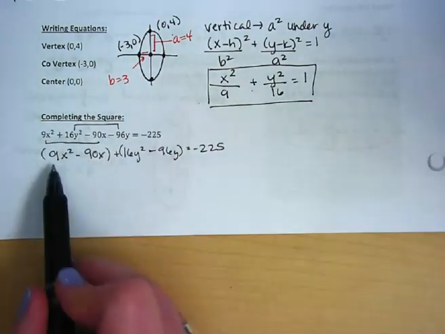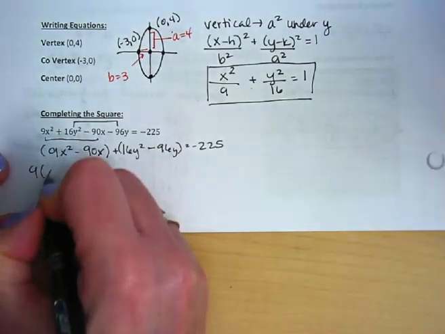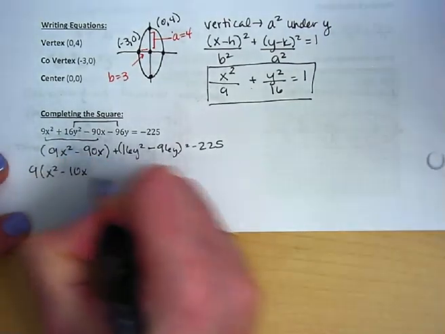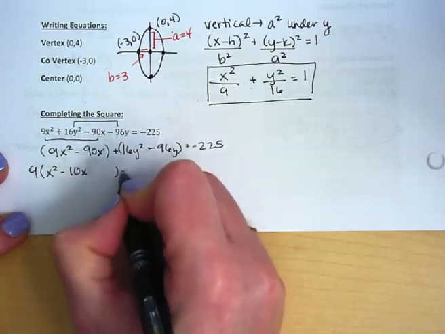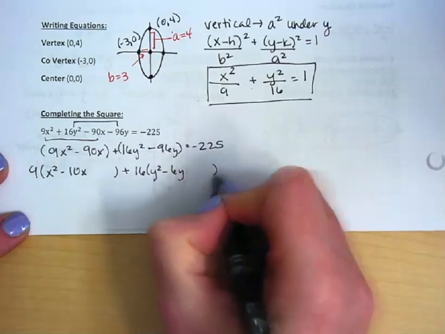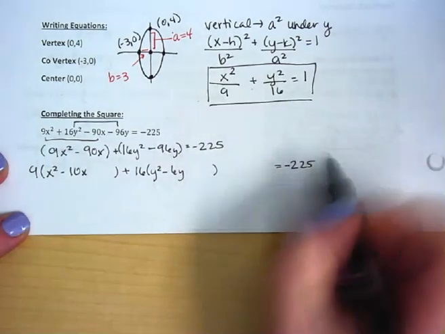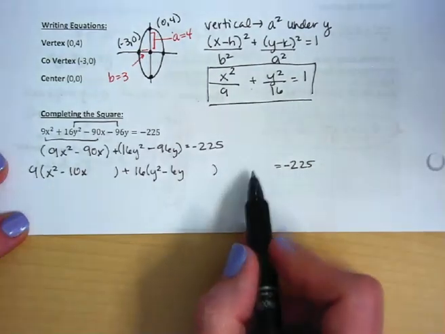First, anytime you have an a value that's not 1, you have to factor it out of both terms. And then I'm going to leave some room here to complete my square in a minute. And I'm leaving some room outside the parentheses to finish off my completing the square method.